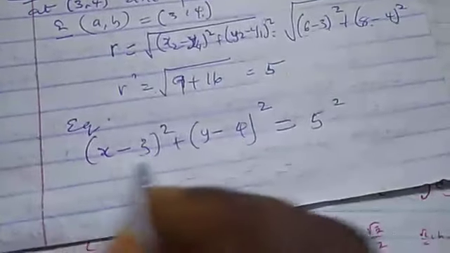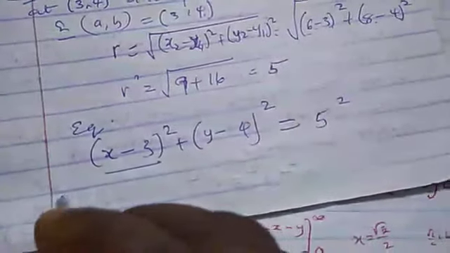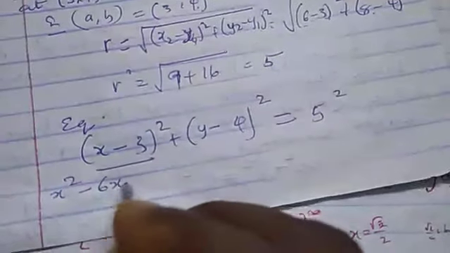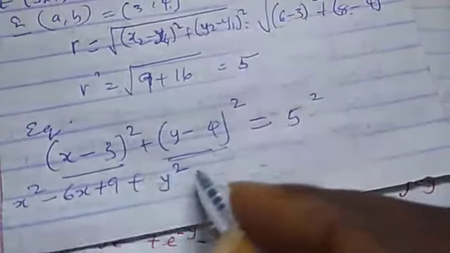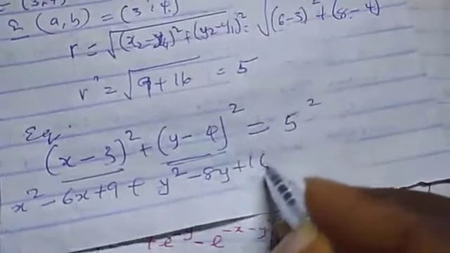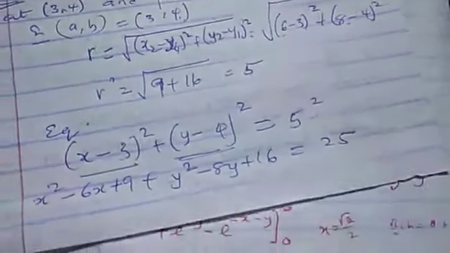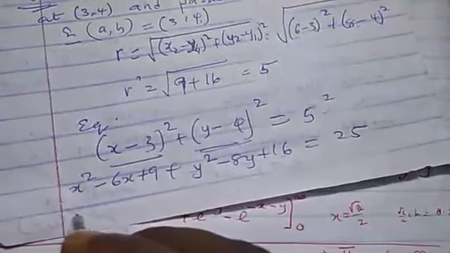Now we need to expand this. Expanding gives x squared minus 6x plus 9, and y squared minus 8y plus 16, equal to 25. Now, how do we write it?